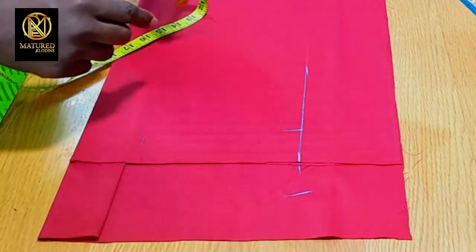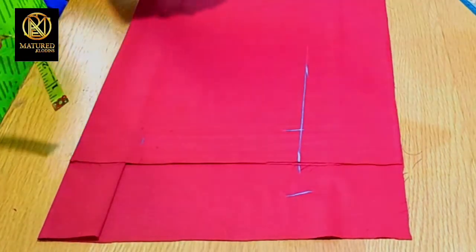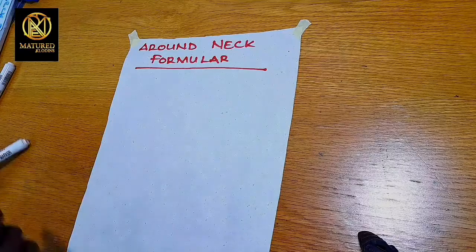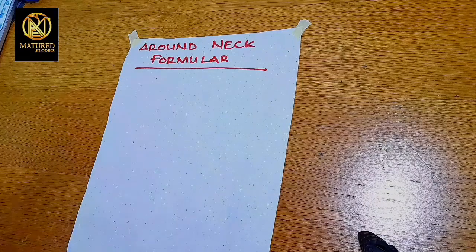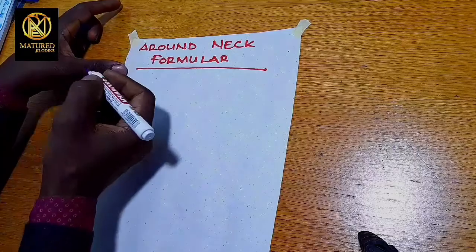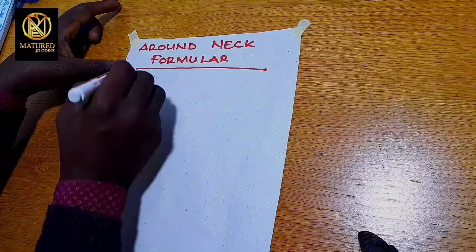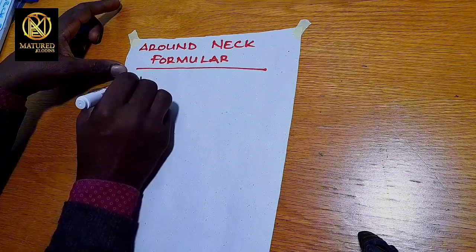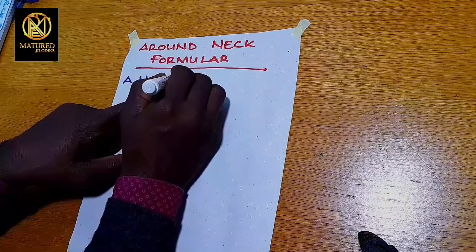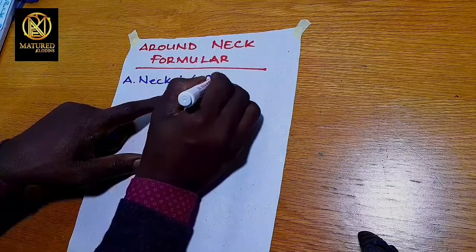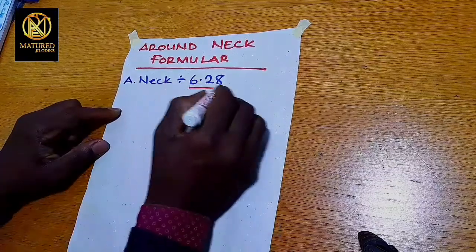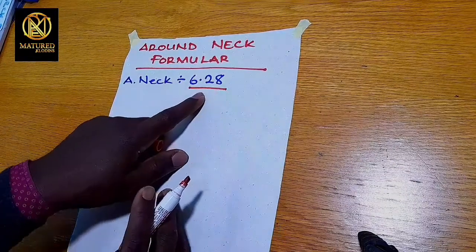Before we draft our neck, let me take you to the formula that has helped me to achieve my neck circumference perfectly. So to get the formula, let's start. First of all, we will need our around neck circumference. So I'm writing my A standing for my around neck, and then I'm going to divide it by 6.28, as you saw on my thumbnail. Now all what we are going to do will be around this particular number, which is 6.28.